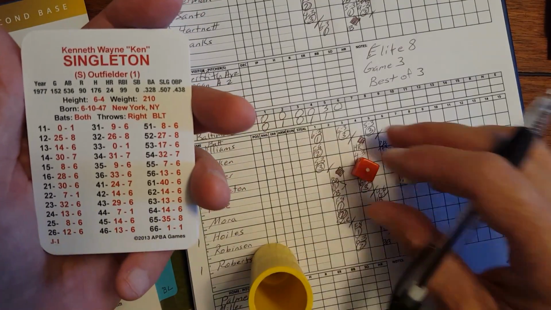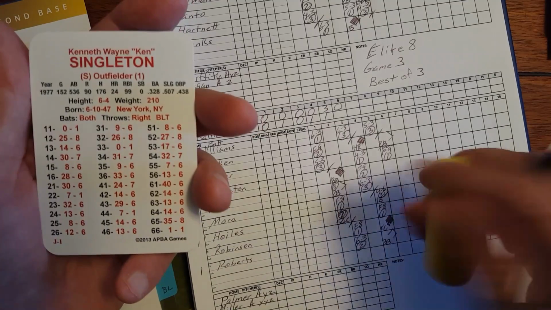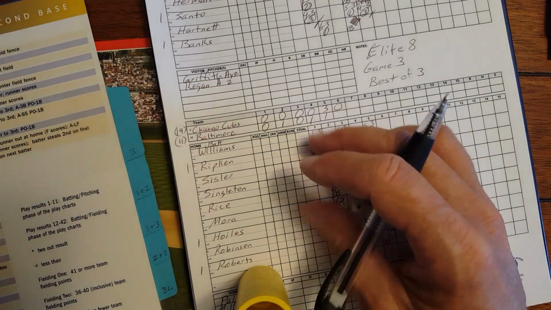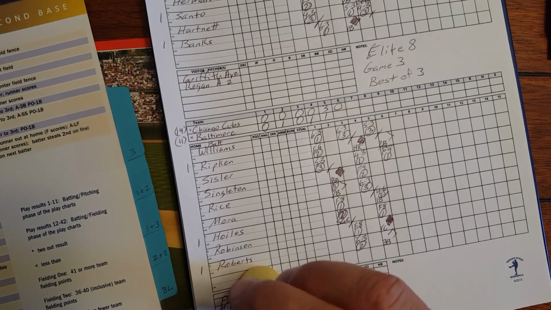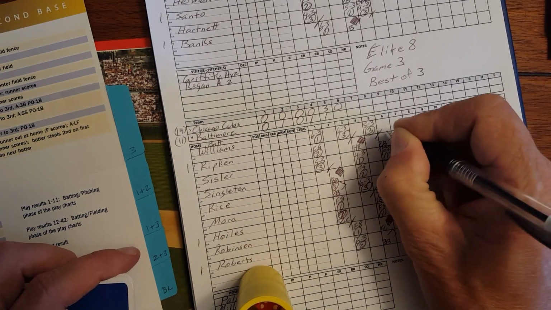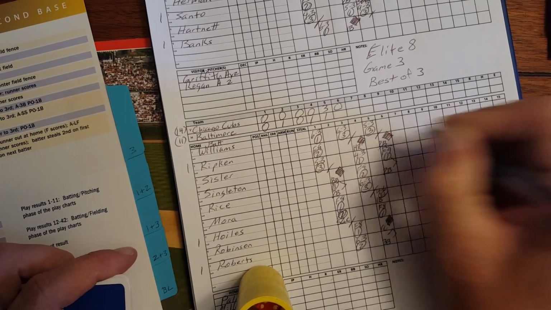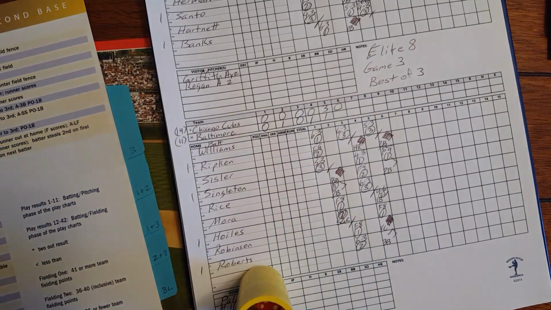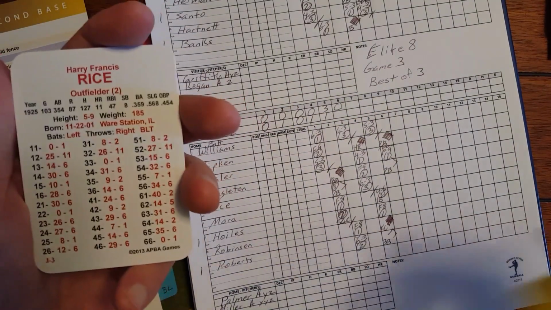Ken Singleton, a 0. A 51 is a 6. That is a double. So that is an RBI double. Orioles now take a 4-3 lead.